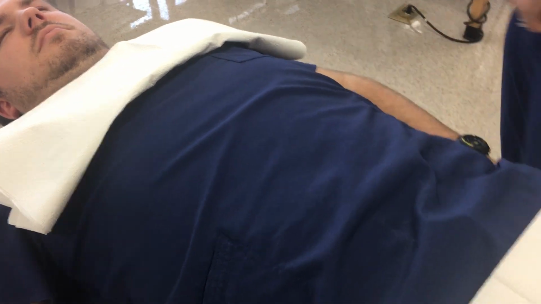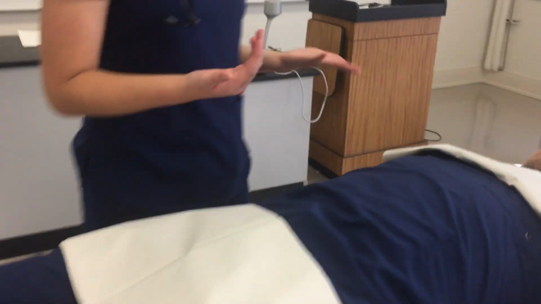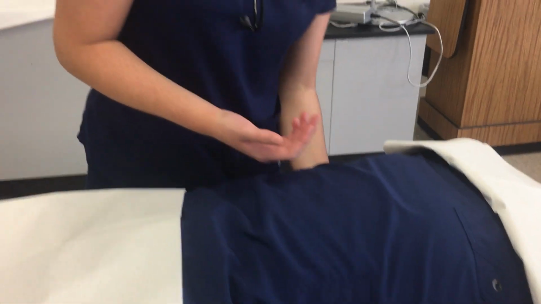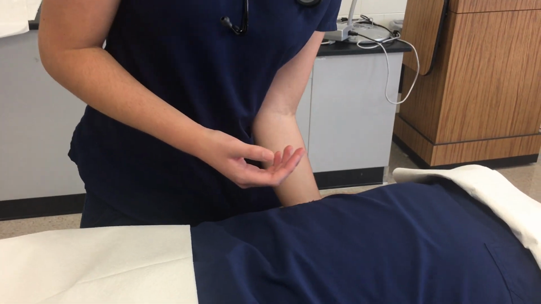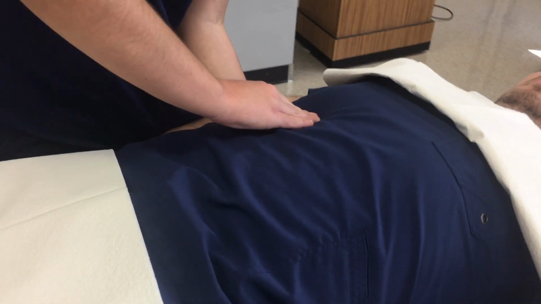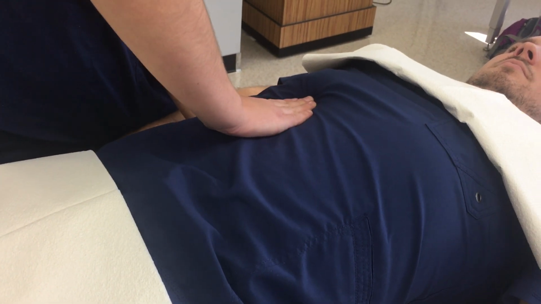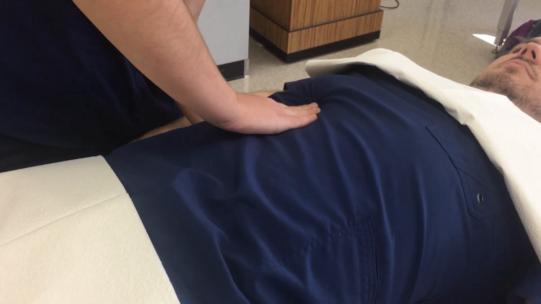Okay. So we're moving to the right side now to do the same thing, except this time I'm going to use the left hand to press under his back with my fingertips at the CVA, and then my right hand right under that costal margin, pressing up with my left hand and down with this hand to try to feel for that kidney.